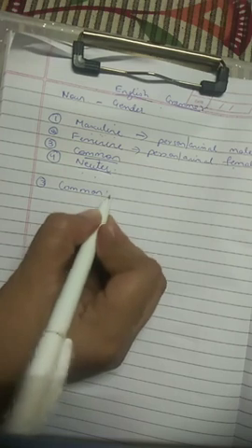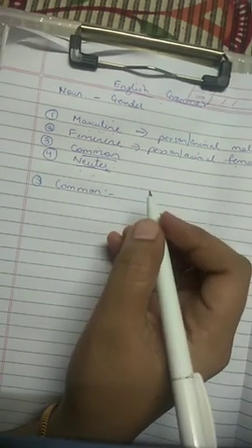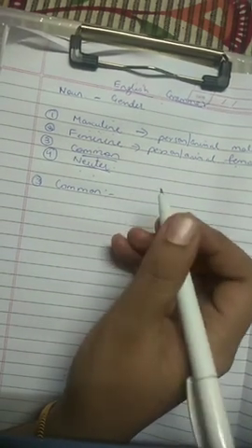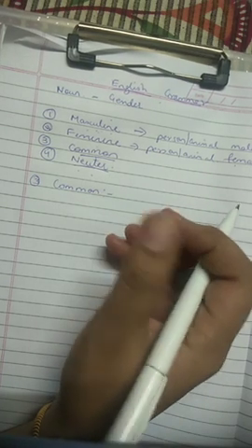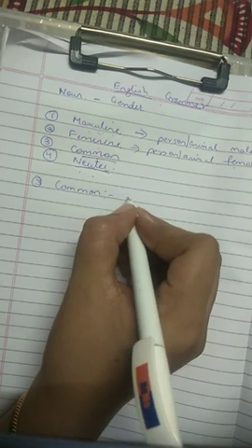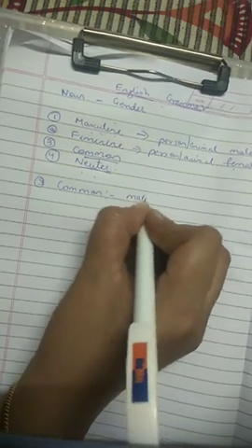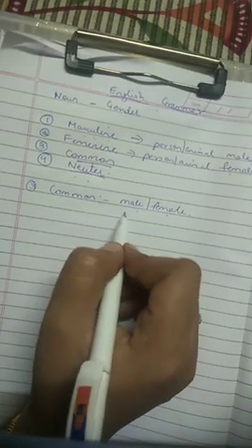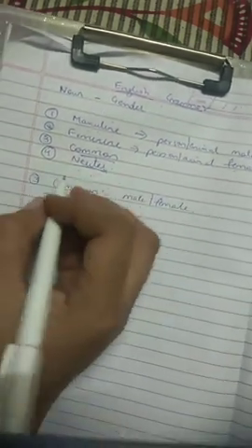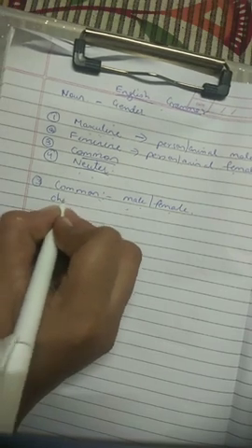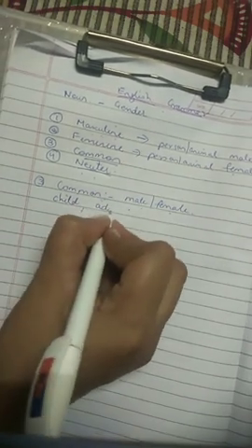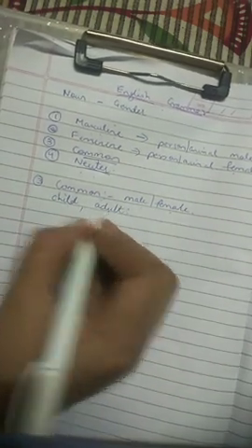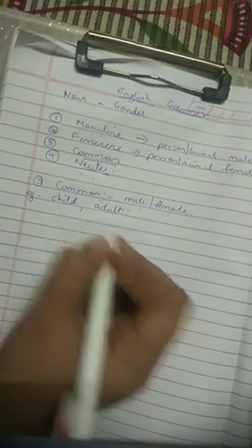The third one is common gender. When I say common gender means what? A word that describes either male or female. Okay, a noun that could denote either male or female is called a common gender, which denotes both male and female. It is used for both male and female. It is known as what? Common gender. For example, child, adult. These are the words which can be used for both boy as well as for girl.